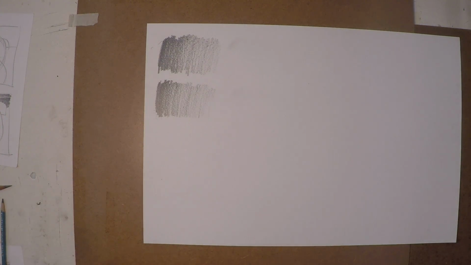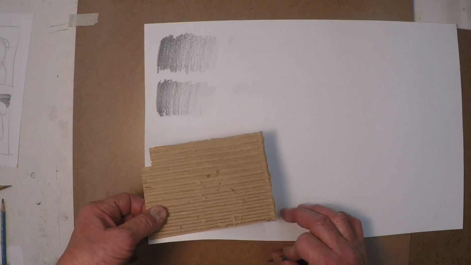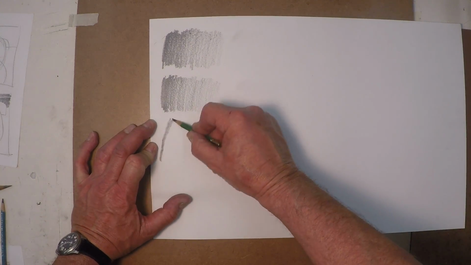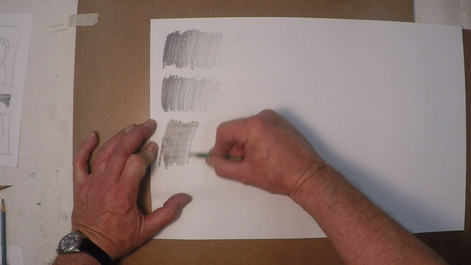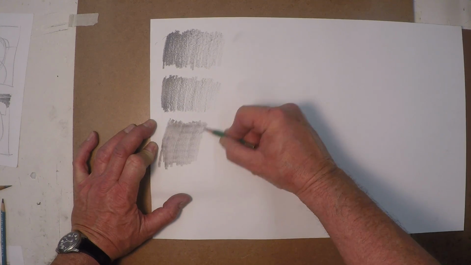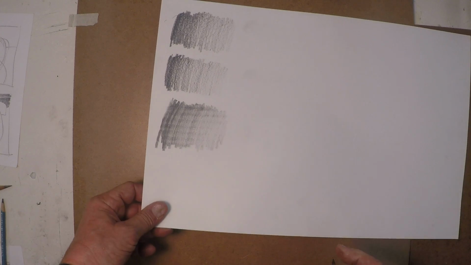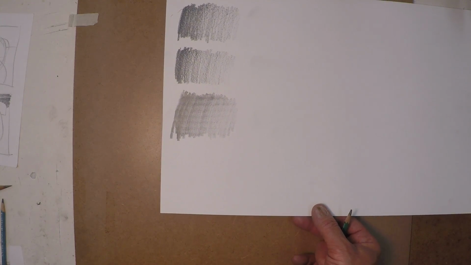So I have a couple other examples. This is a piece of corrugated cardboard where I peeled off the back. And, you know, your imagination about what you would want to use for a textured surface is fairly unlimited. I'm just showing you a couple examples of what those might look like as a visual texture or a texture rubbing.